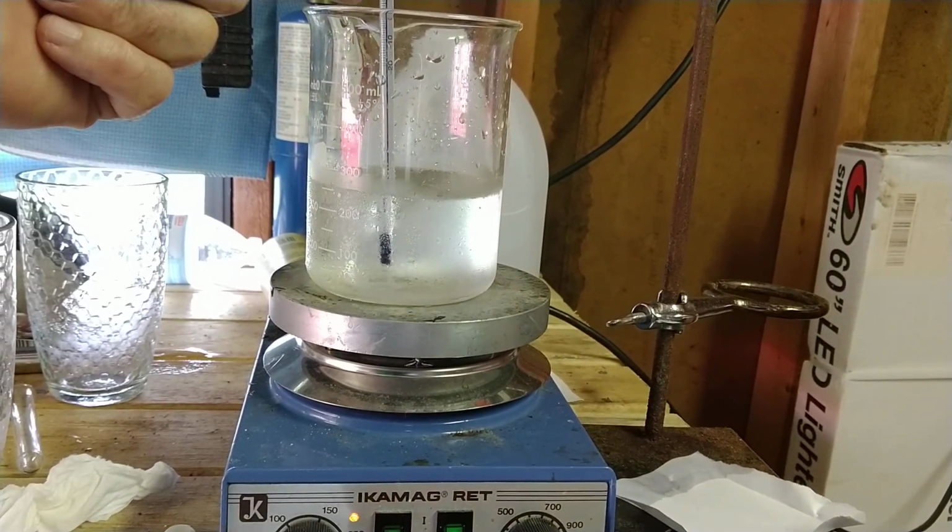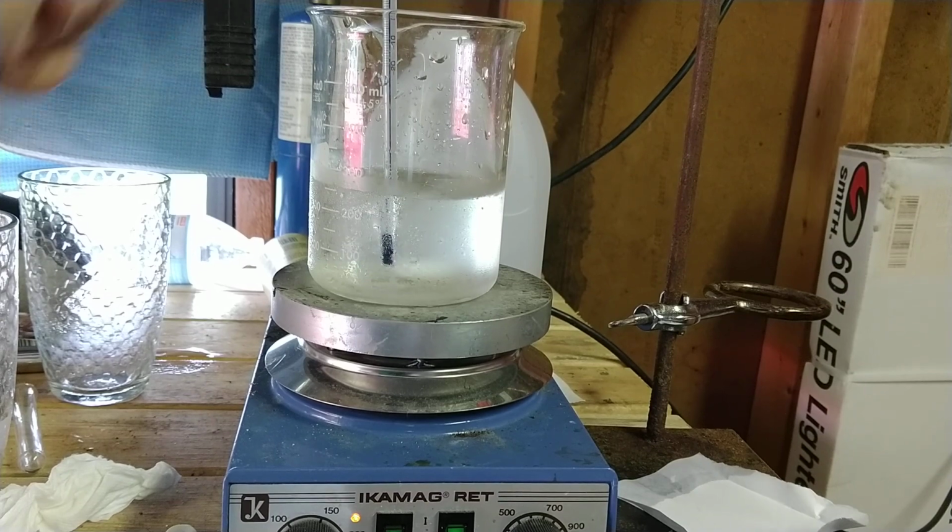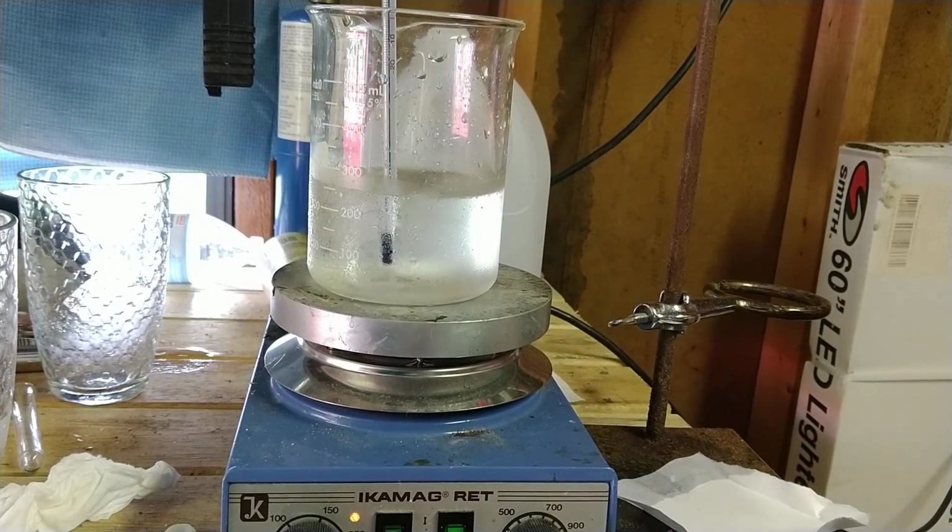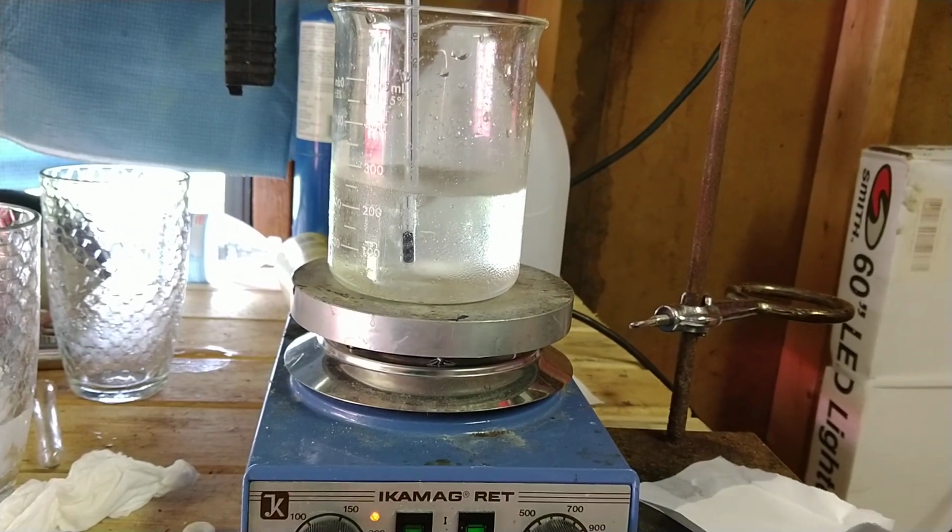The temperature on the thermometer is already climbing. I'm going to take a break till it gets warmer. All right, it's getting warmer now.